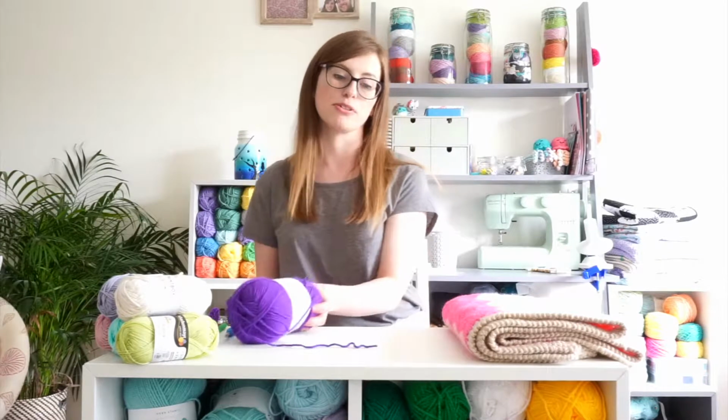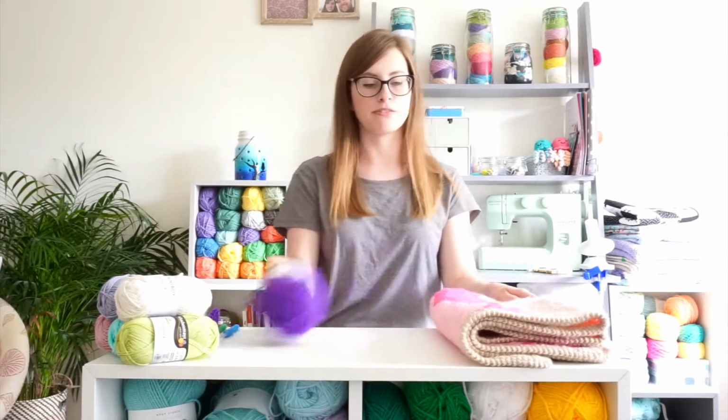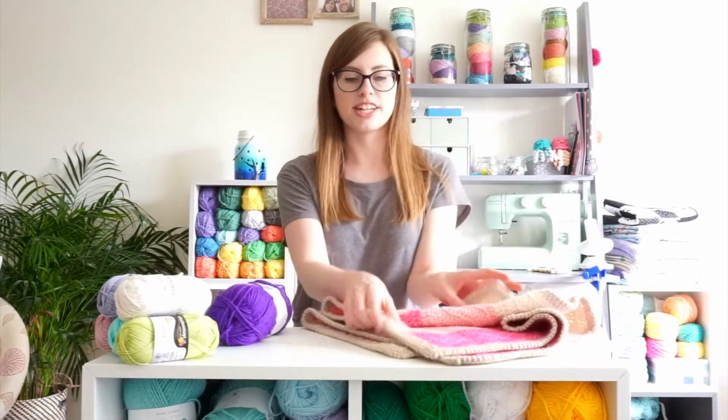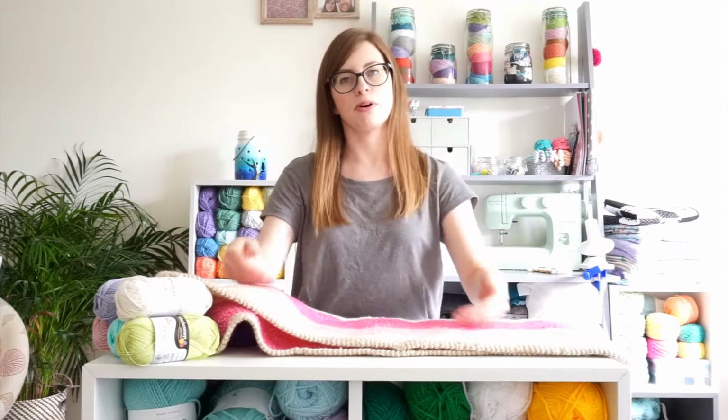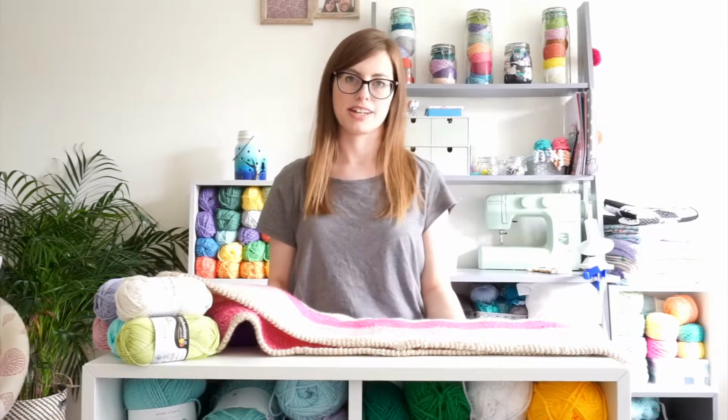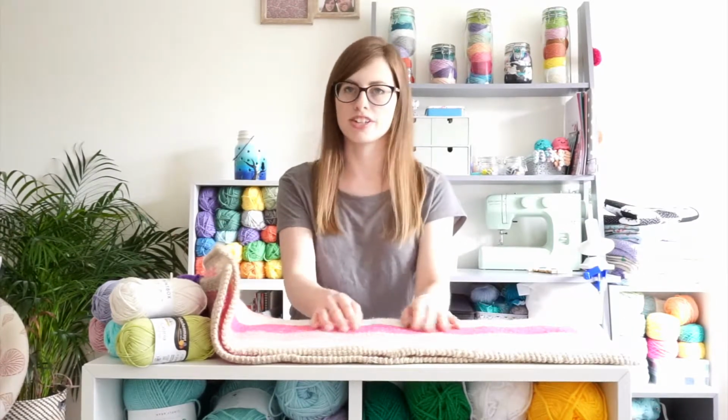This is what will form the basis for many of my future tutorials and is also a key component in many blanket patterns. If we look at this blanket for example, it's the foundation chain that has determined the width of this blanket and is what we build upon to increase the length of our blanket. The length of your foundation chain is determined by a couple of different things.